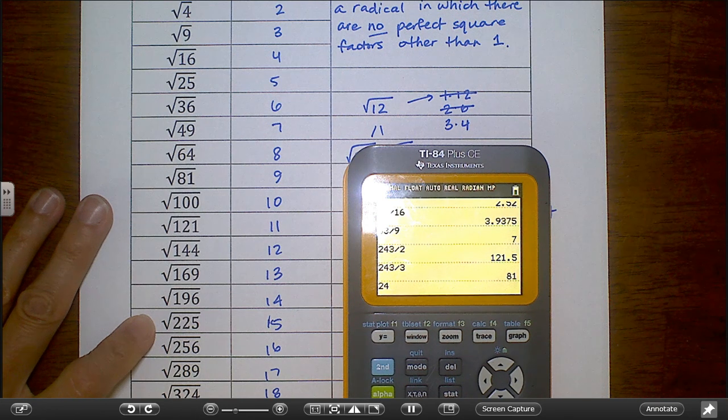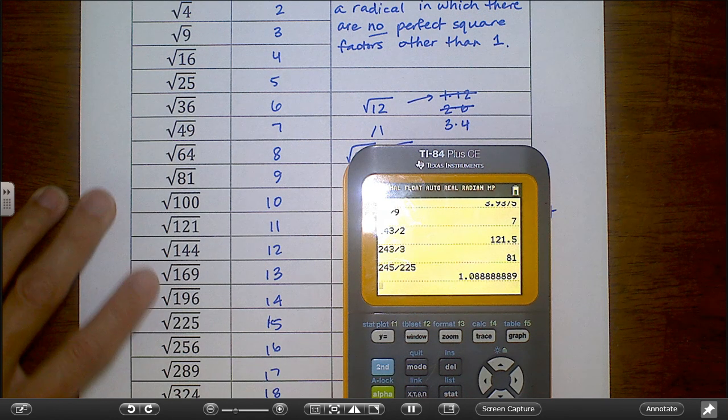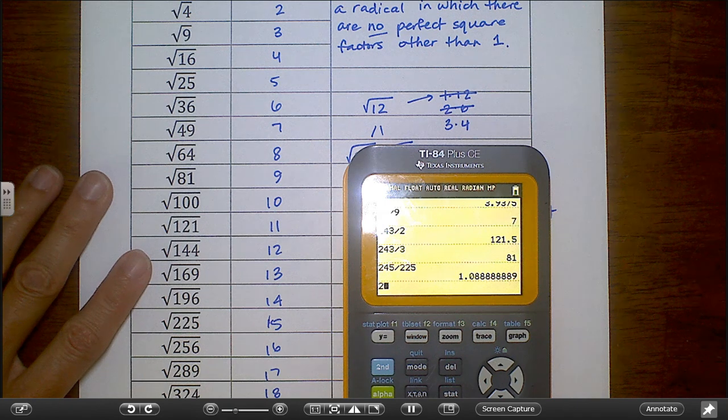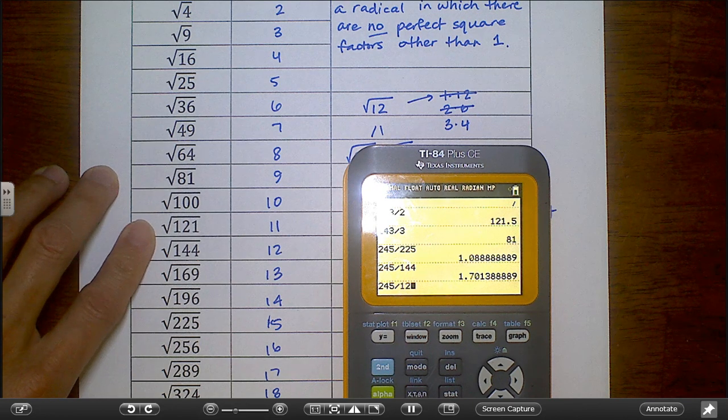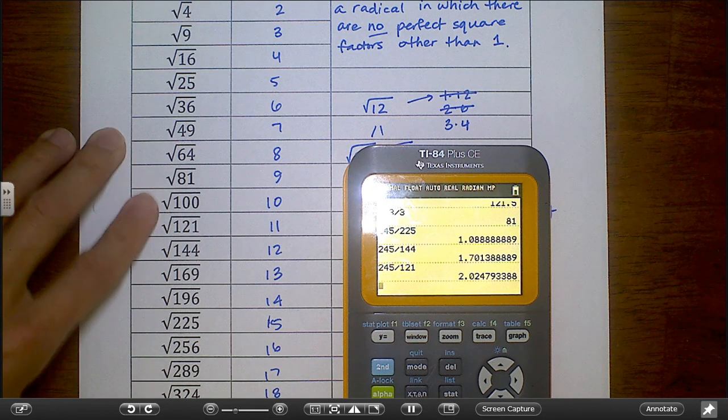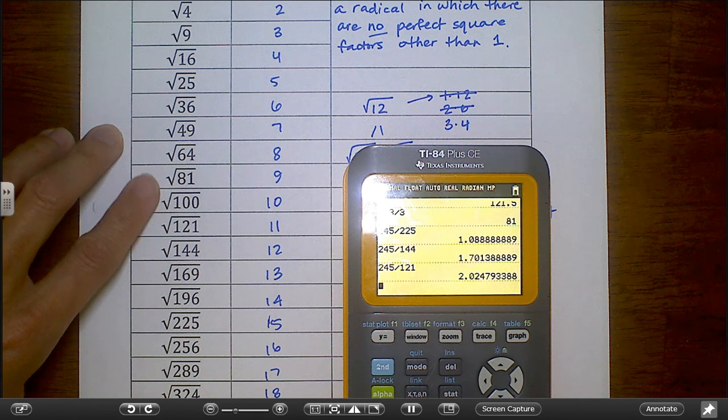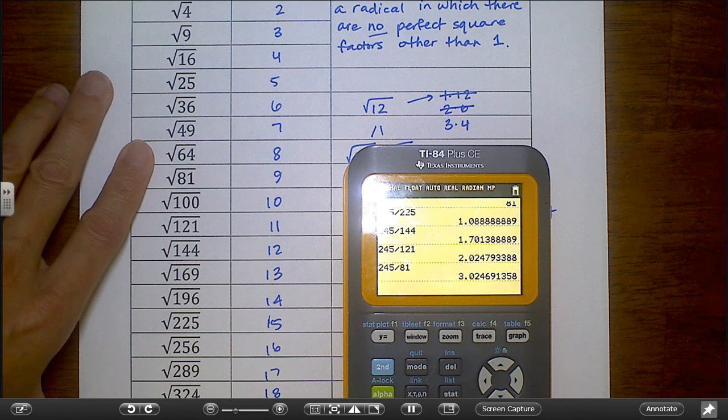Again, you can do this by taking out smaller numbers. So that's not going to work. 196 is not going to work. 169 is not going to work. 144 is not going to work. 245 divided by 121, that's not going to work. 100, we know it's not going to work. 245 divided by 81, that's not going to work.